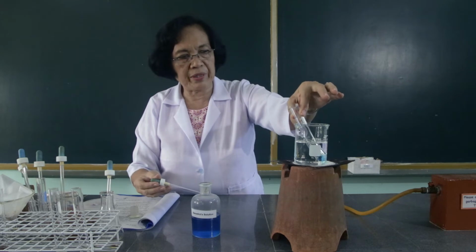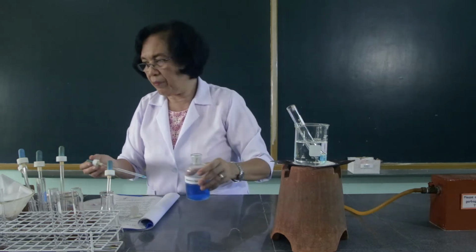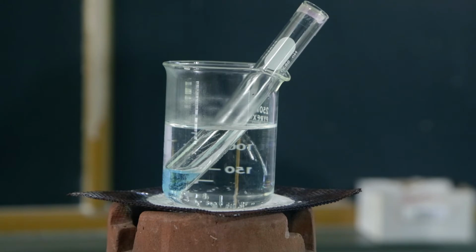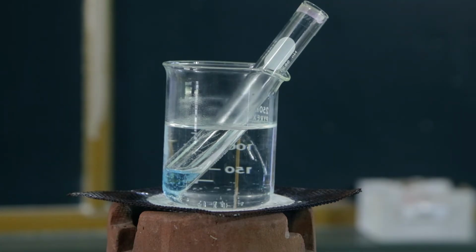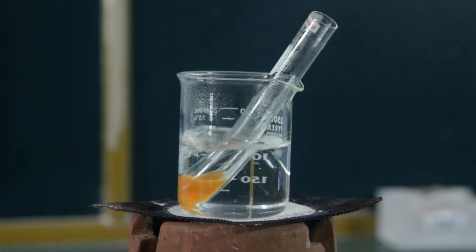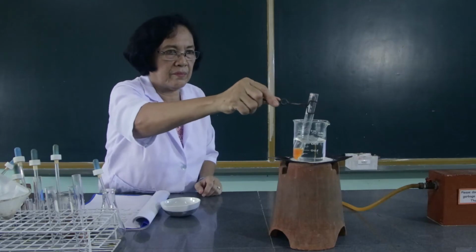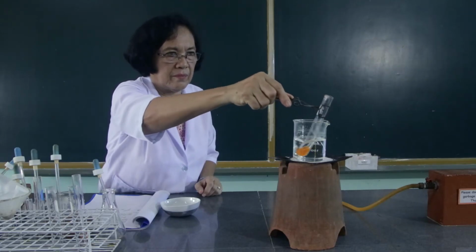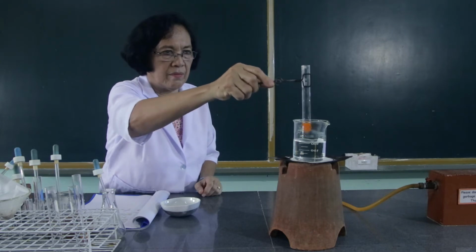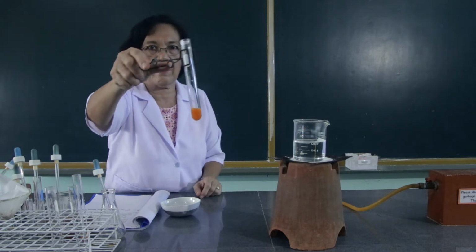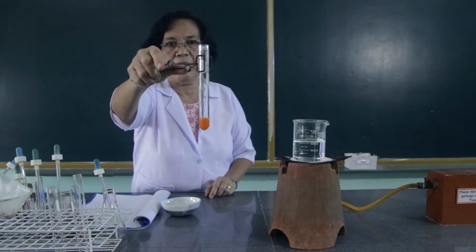And we will observe what happens to the color. Observe what happens.